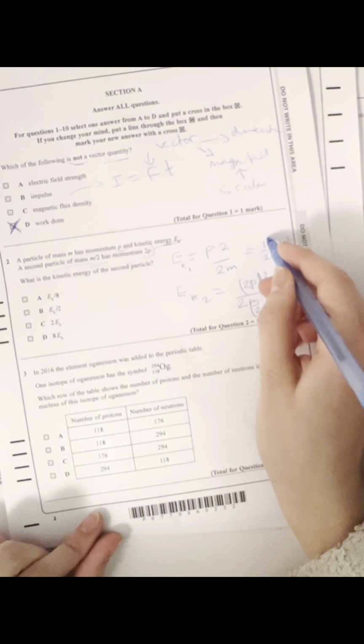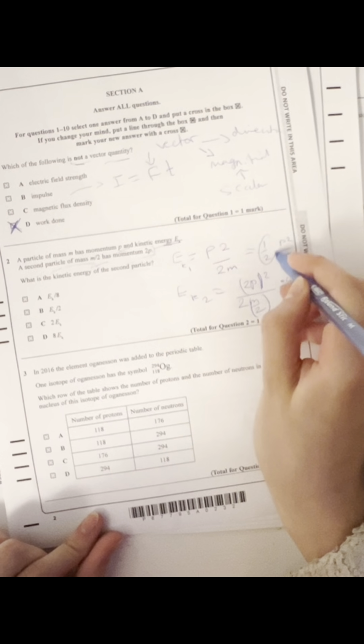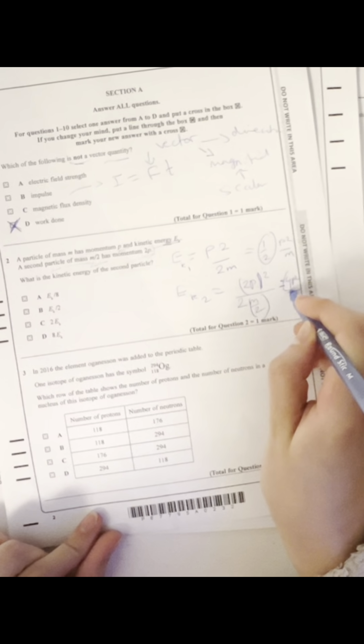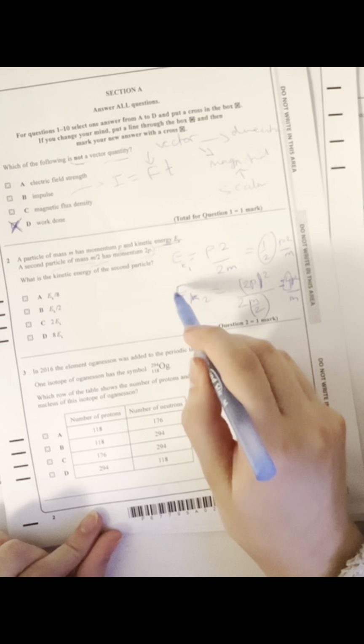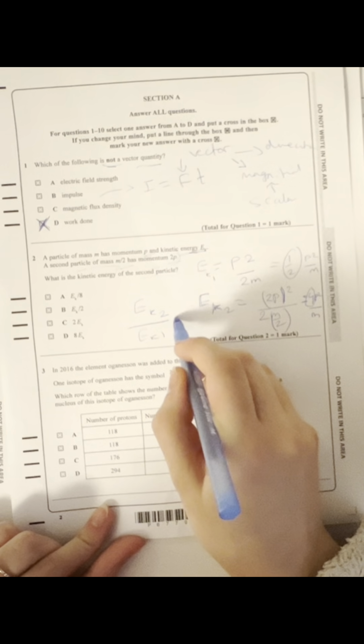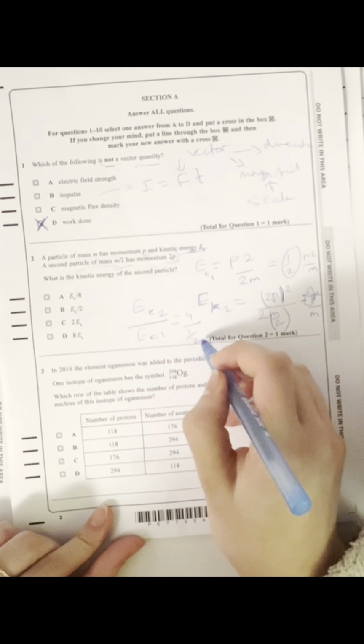If you'd like, I feel like putting the numbers outside makes it way easier. So whatever kinetic energy or new kinetic energy value you want, put it on top and divide it by the original one. So that would be 4 divided by half, which would be 8. So the answer is 8 Ek.